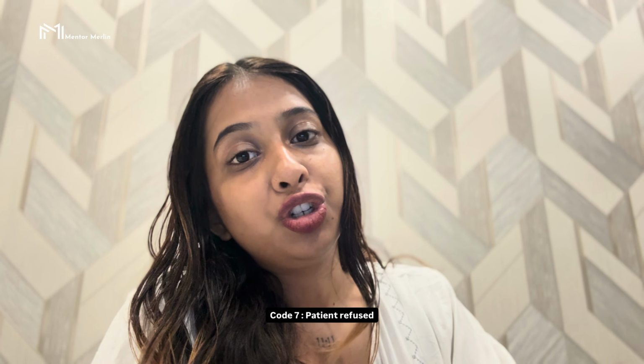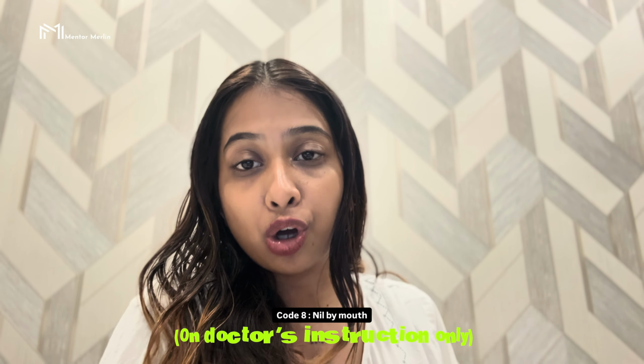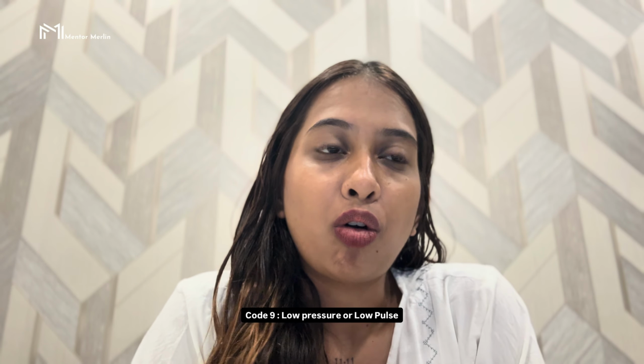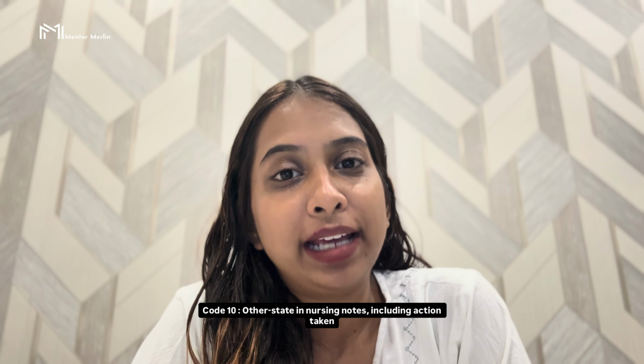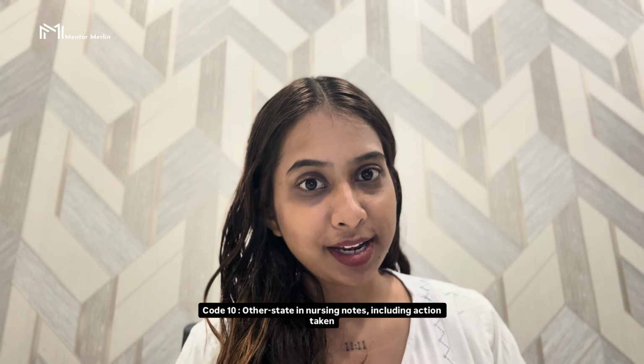Code 7, patient refused. Code 8, nil by mouth on doctor's instructions only. Code 9, low blood pressure or low pulse. Code 10, other, state in nursing notes including action taken.